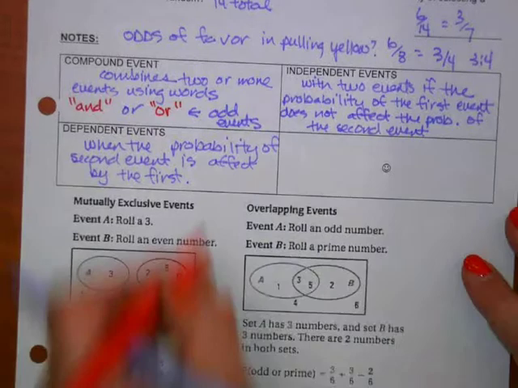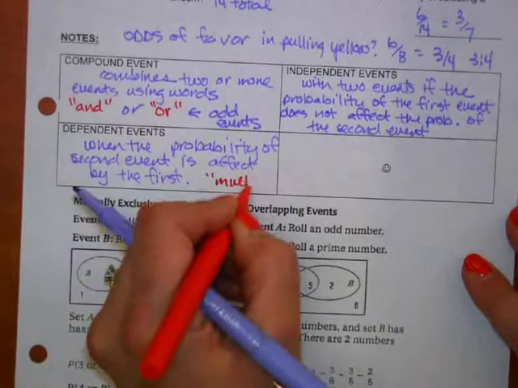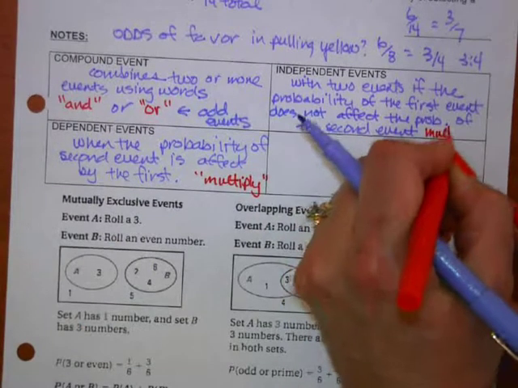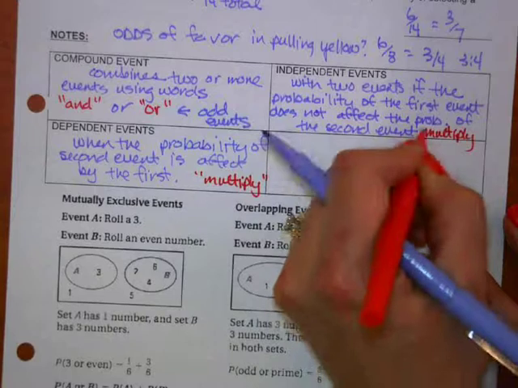Okay, for these you would multiply, and we're gonna play with these a little bit. Multiply.